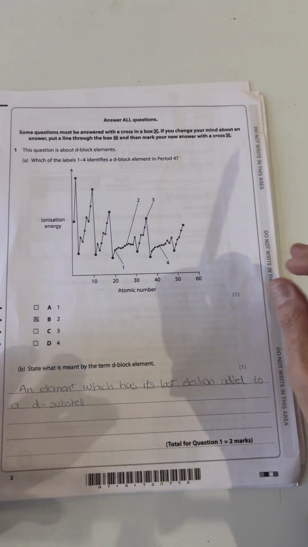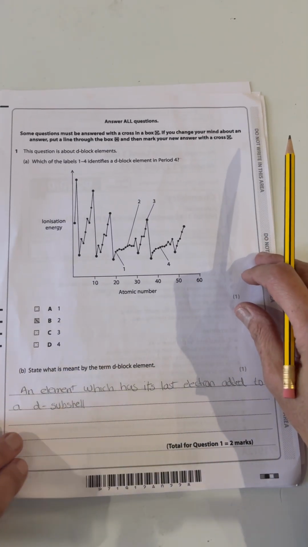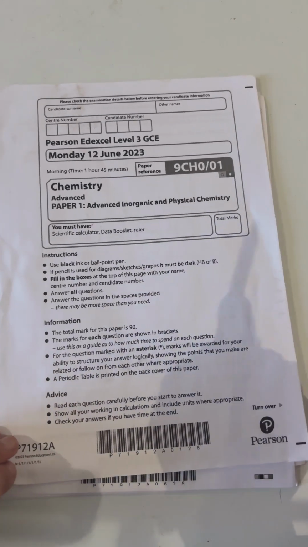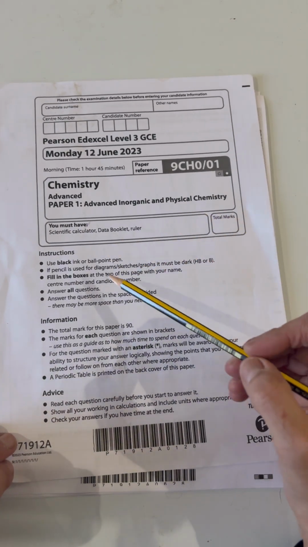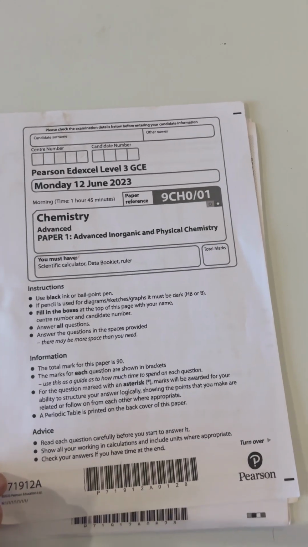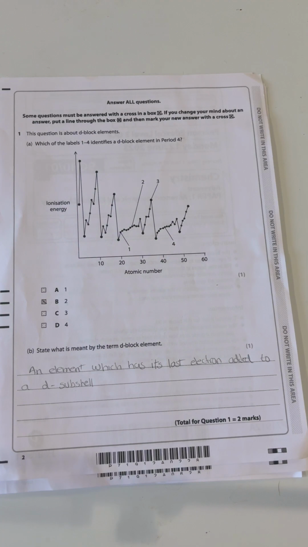Today I'm going to do some questions on the Edexcel chemistry paper 1, Advanced Inorganic and Physical Chemistry. That's the 2023 paper. I'm going to attempt to answer some of these questions, or all the questions, for you. One of the students requested me to have a go, so I'm having a go.